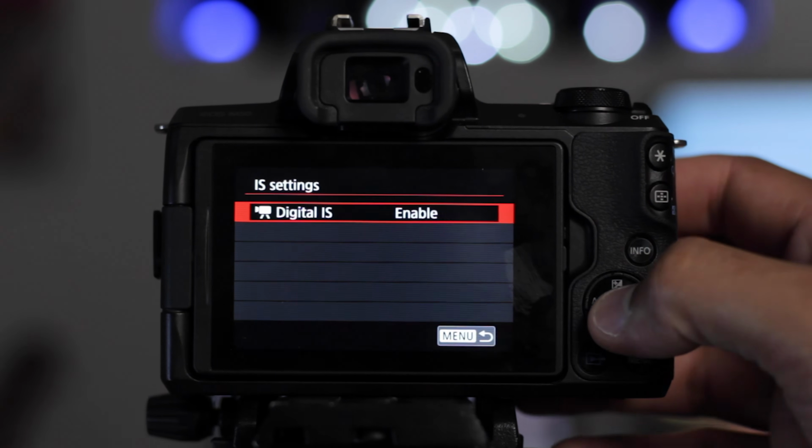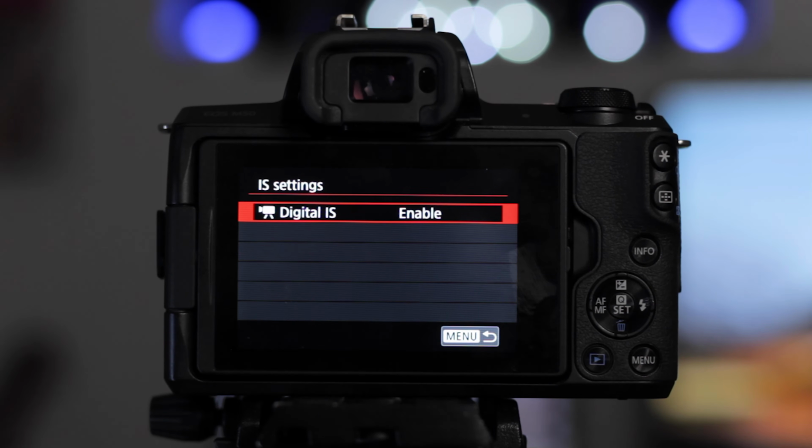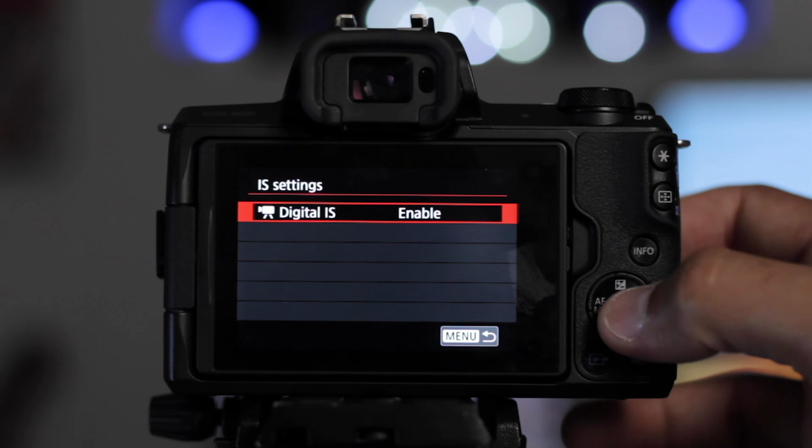IS settings, the Canon M50 has something called digital IS, and so if you're shooting moving subjects or if you're vlogging with the camera, you can enable that.